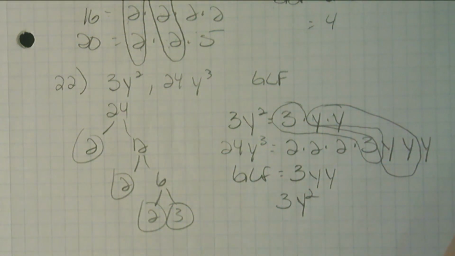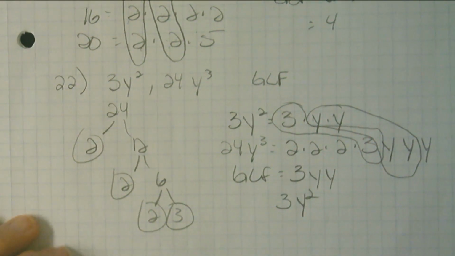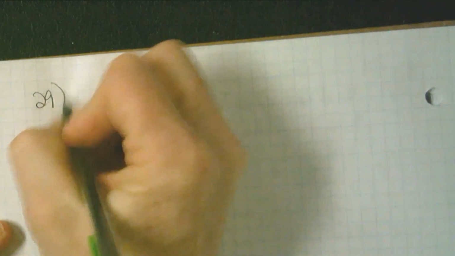Okay. Let's take a look at number 29. As I said earlier in class as I was walking around, it's really important that when you're reading story problems, you recognize what process it is that I need to use to solve this.